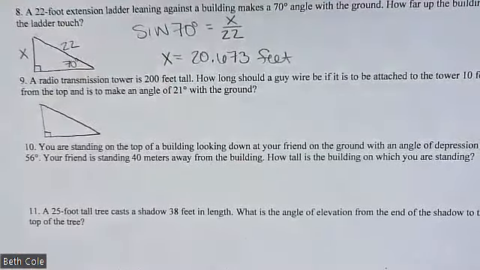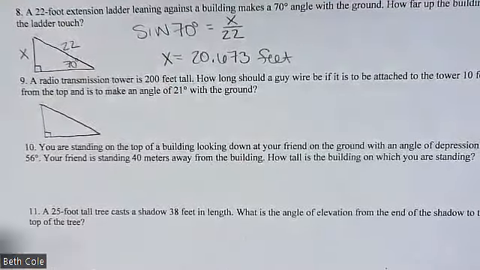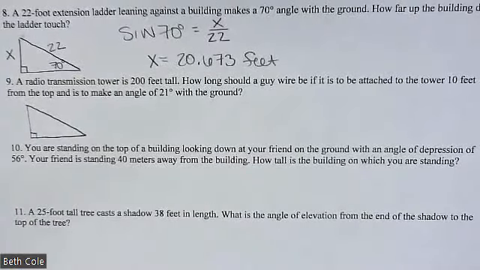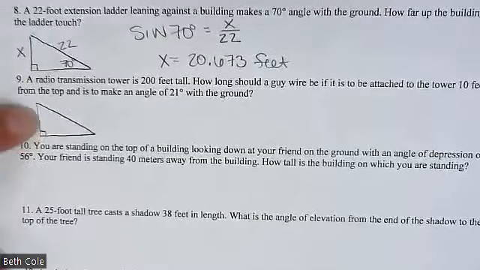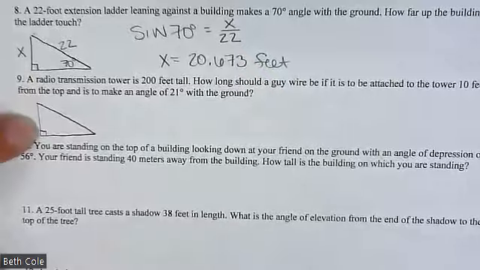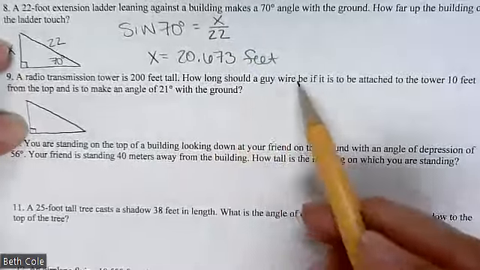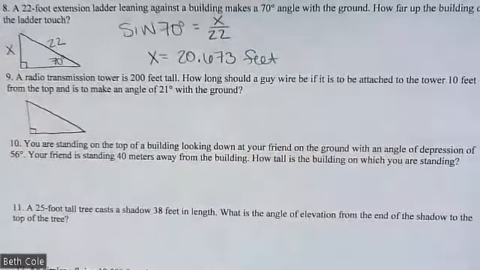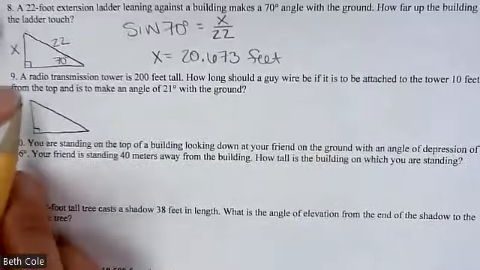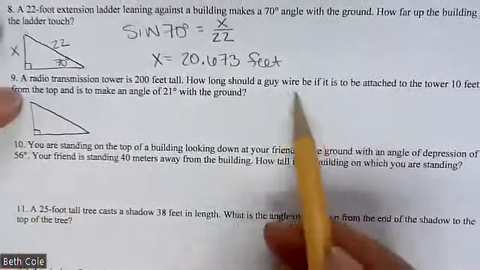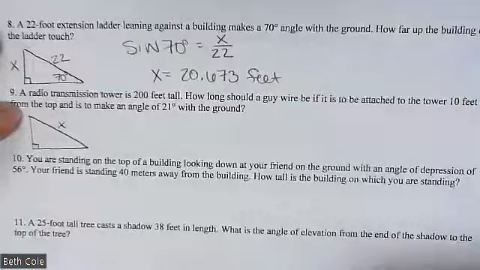All right, a radio transmission tower is 200 feet tall. Don't write it down, but where do you think the 200 should go? If it's the height of the tower, yeah, it's going to be the vertical part, but just hold on. Don't write that yet. How long should a guy wire be? Do you ever see a tower, or I always think of plants, like bean sprouts where they tie a string to, okay, that's the guy wire. So the guy wire is going to be the hypotenuse. How long should that be? So that's our question mark.